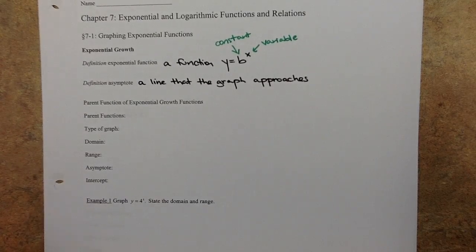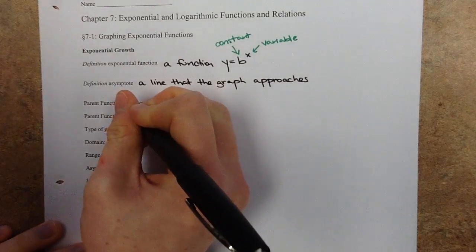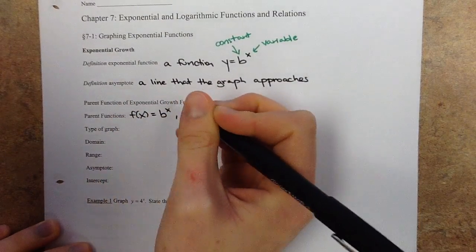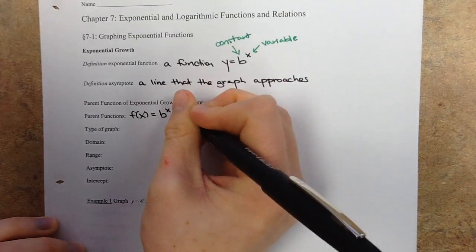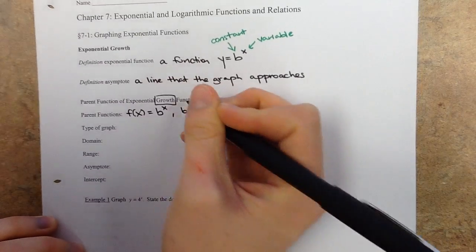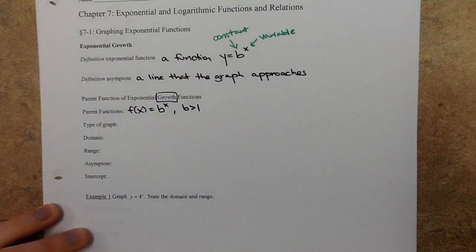All right, so we're going to look at what we call the parent function. Remember, the parent function is the original, before we move it up, down, left, right, stretch it, compress it, flip it, whatever. So we're looking at the original parent function, okay? So our parent functions are of this form. We say f of x equals b raised to the x. Now, it's very important that b is greater than 1. And that's specifically for exponential growth, that the b has to be greater than 1.